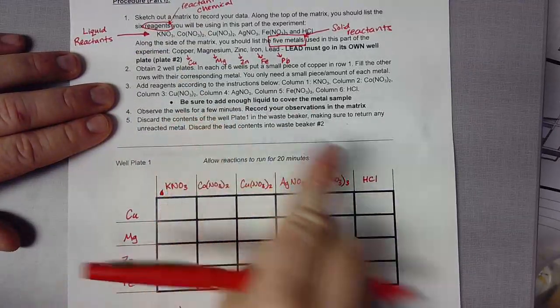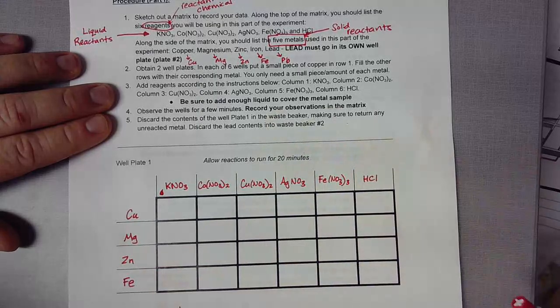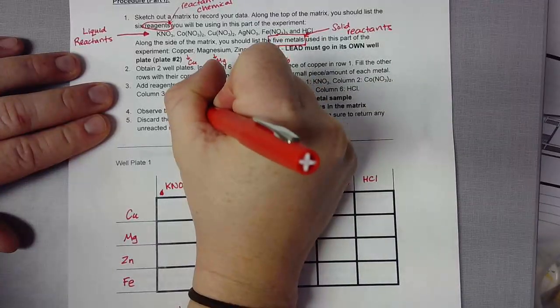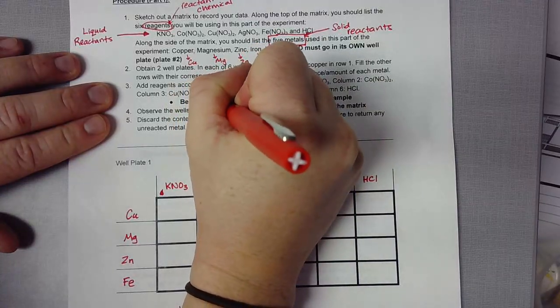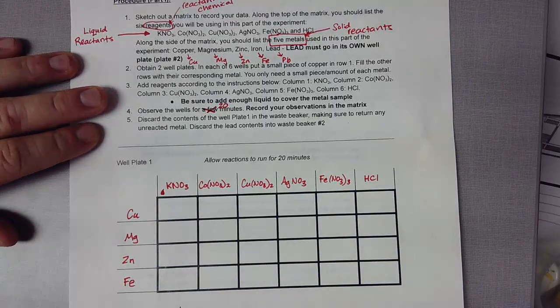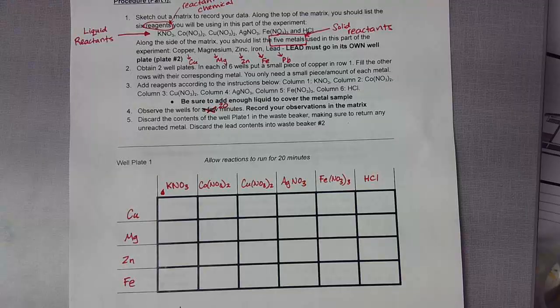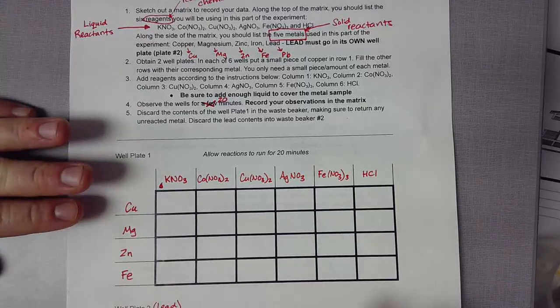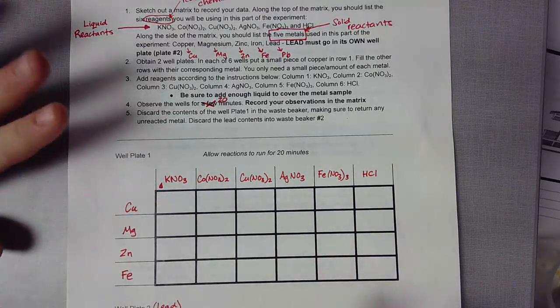Observe the wells for a few minutes. Record your observations in the matrix. Now, not a few minutes. We are going to observe the wells for 20 minutes. The run time of this experiment is a total of 20 minutes. Now, during those 20 minutes, you are constantly making observations. If nothing happens, leave the box blank.